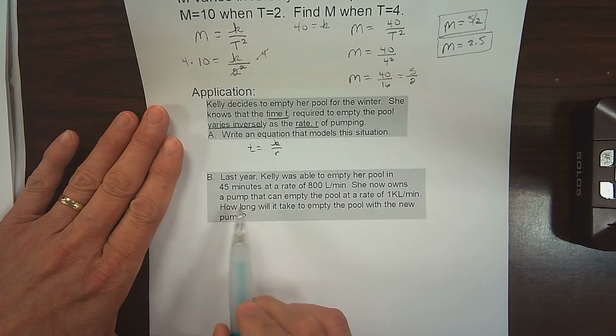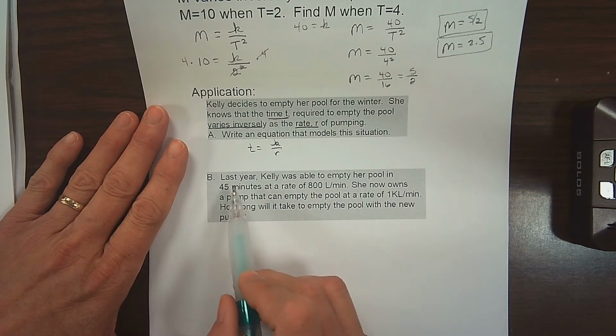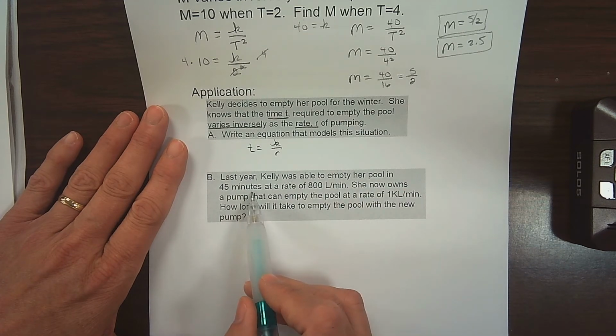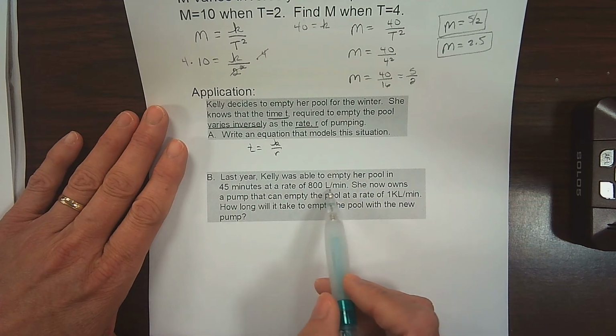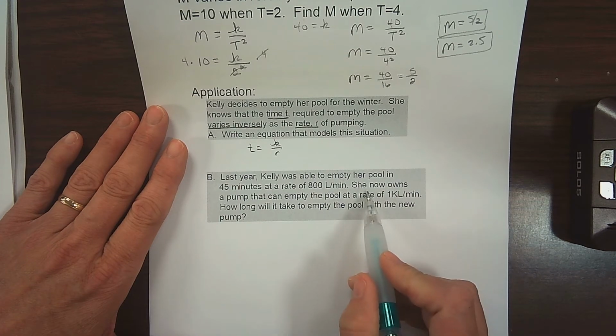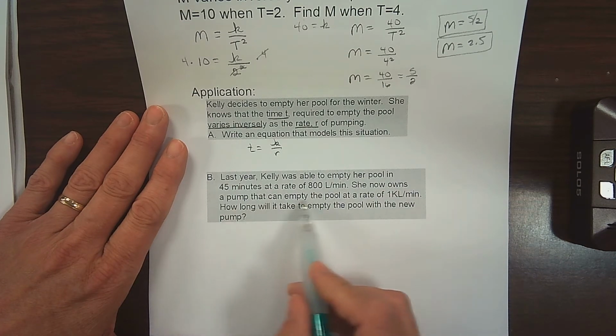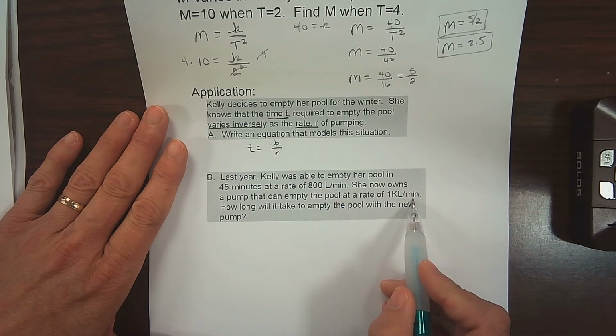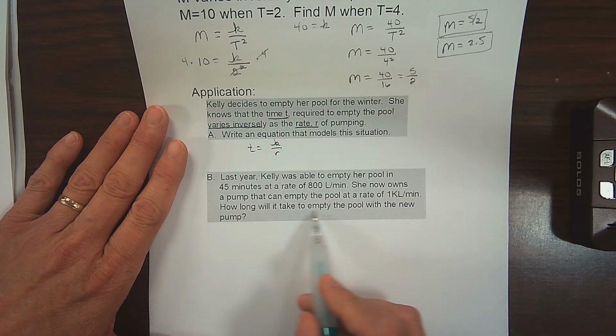So as we read on the next part, you'll notice that they give me an ordered pair. Last year, Kelly was able to empty her pool in 45 minutes at a rate of 800 liters per minute. She now owns a pump that can empty the pool at a rate of 1 kiloliter per minute. How long will it take to empty the pool with the new pump?